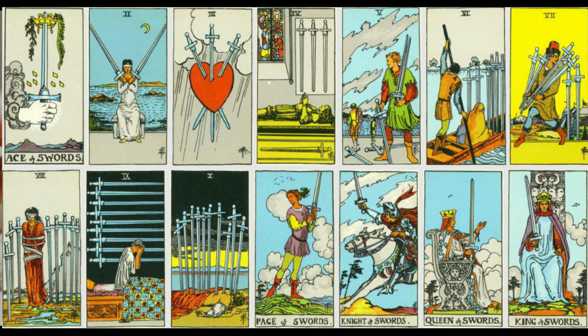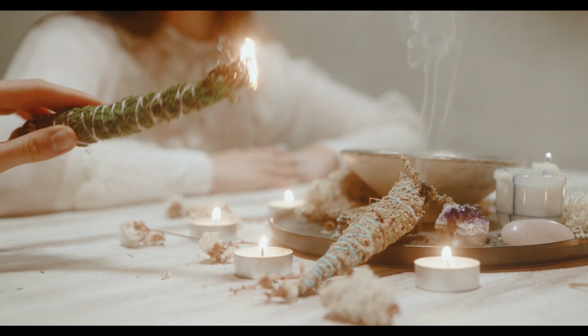Page of Swords, youthful, confidence, fairness. Knight of Swords, bravery, accomplishment, tenacity. Queen of Swords, supportive, empathetic, independent. King of Swords, authority, logical, fatherly.